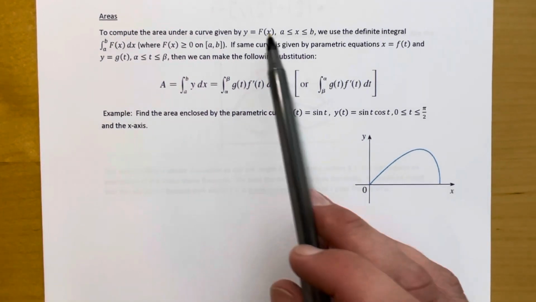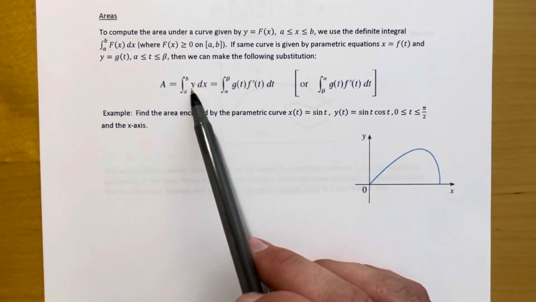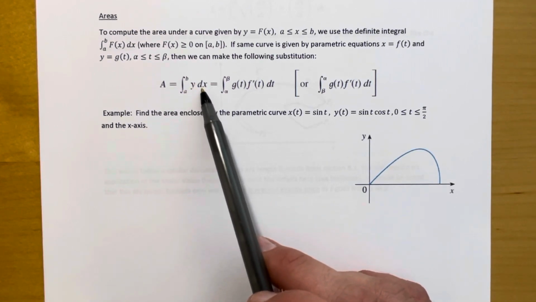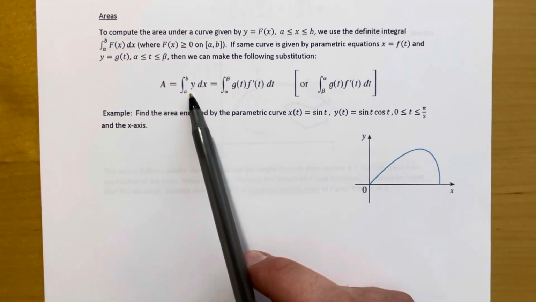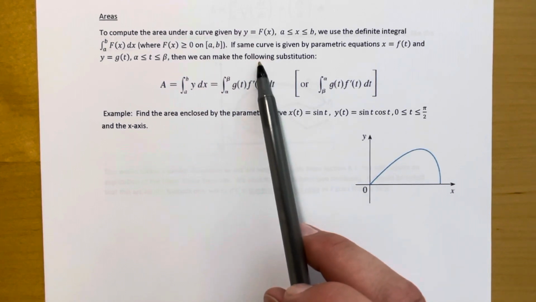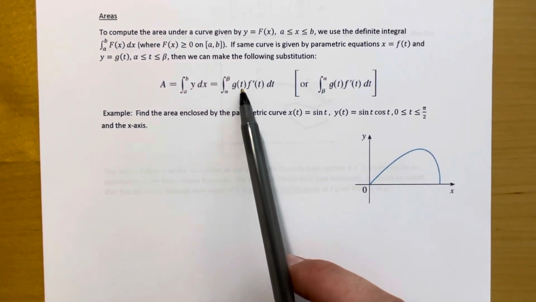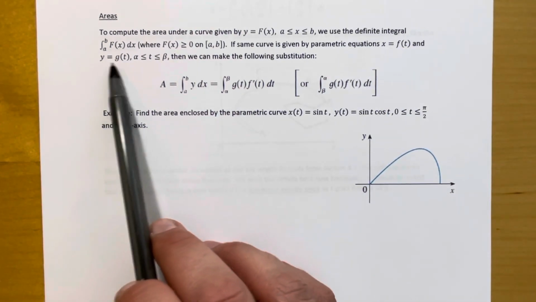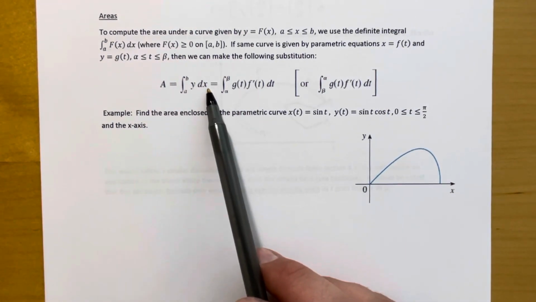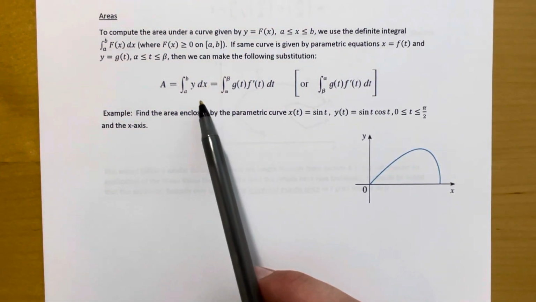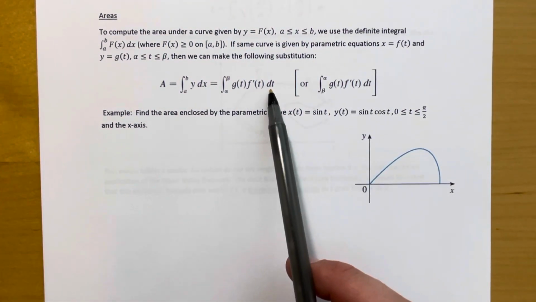So F of x is equal to y, so I can replace that with a y. I can think of that as the integral from a to b of y dx. But then when I make the appropriate substitutions, it becomes this new integral. y is equal to g of t, so we're getting that from here. And then remember, dx as a differential is the same thing as the derivative of x times dt.